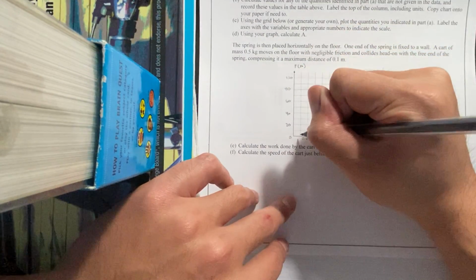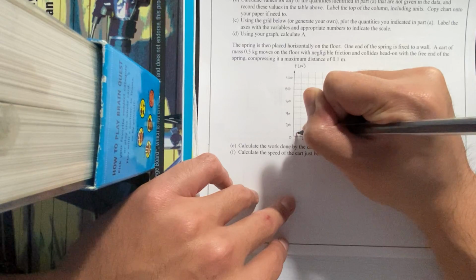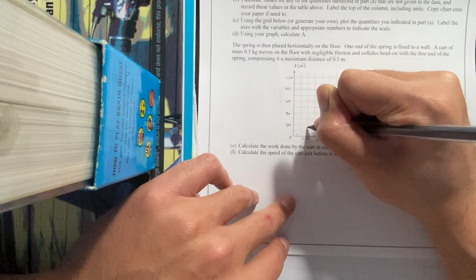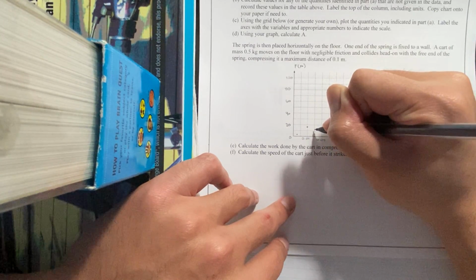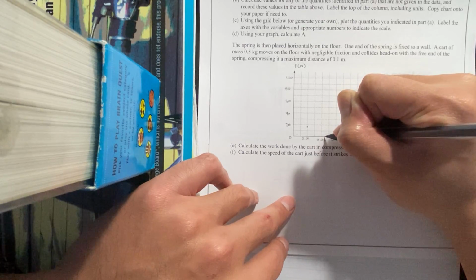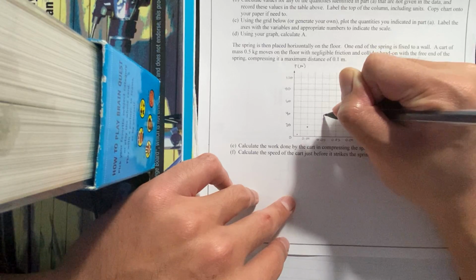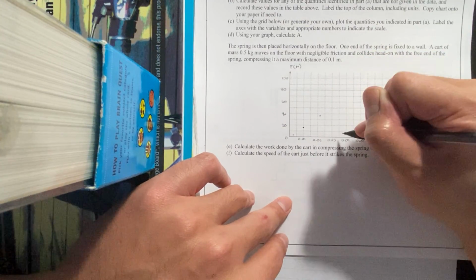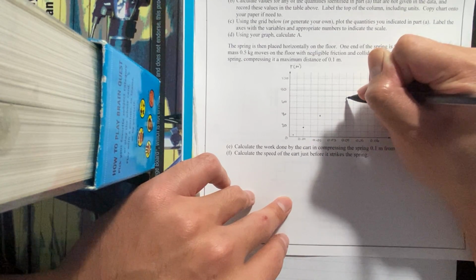Okay. This is going to be 4. 17. 38, on here. 68 will be around here.